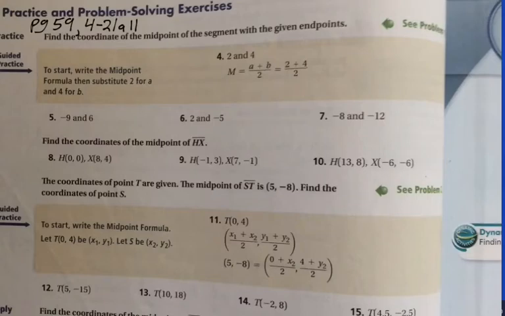It's asking what is the middle number between 2 and 4? 3. It's 3, right? The process then mathematically, like we've seen in our notes, is you add the two numbers together and divide them by 2. That will give us the middle.